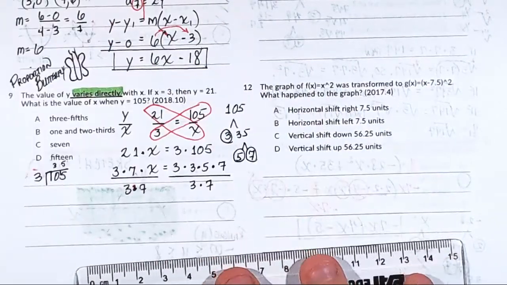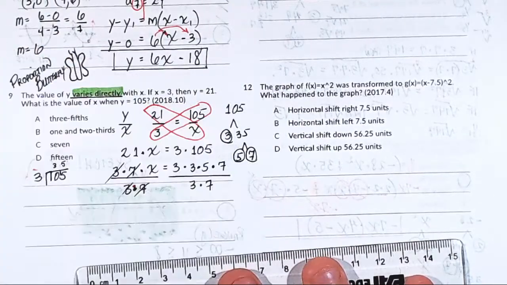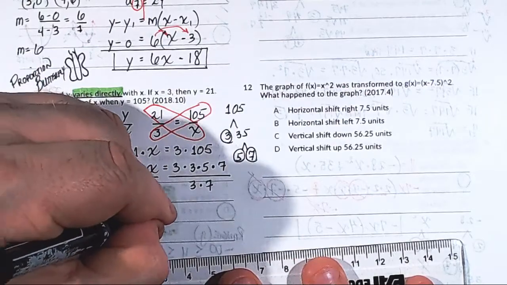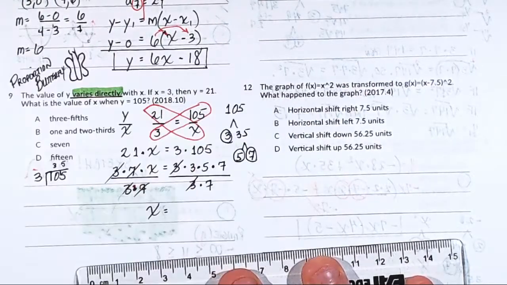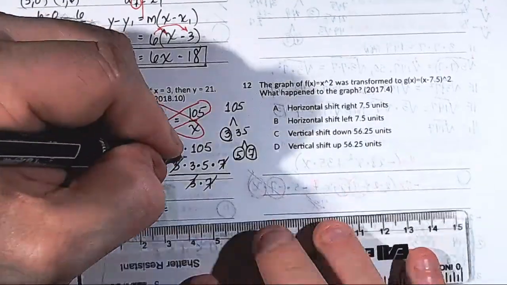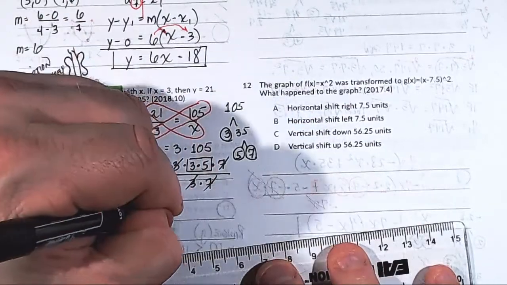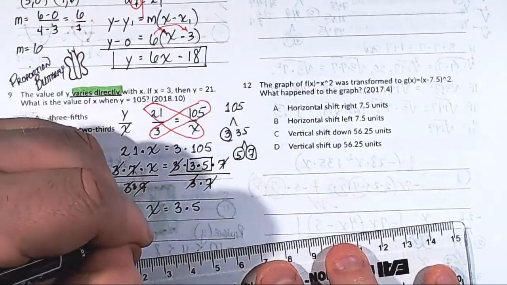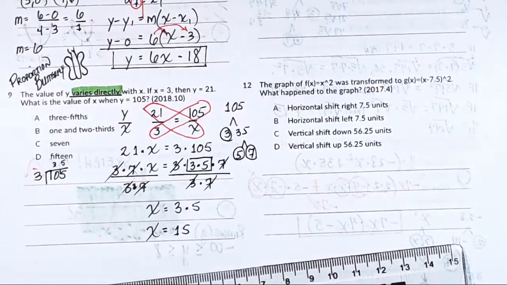Now watch how cool this is. You can cancel out the 3's and the 7's on the left, leaving x by itself, so x equals. And then on the right, you can cancel out one 3 on the top and the bottom, and one 7 on the top and the bottom, leaving just 3 times 5. Okay, so x equals 3 times 5, or x equals 15. Again, no calculator needed, all right?